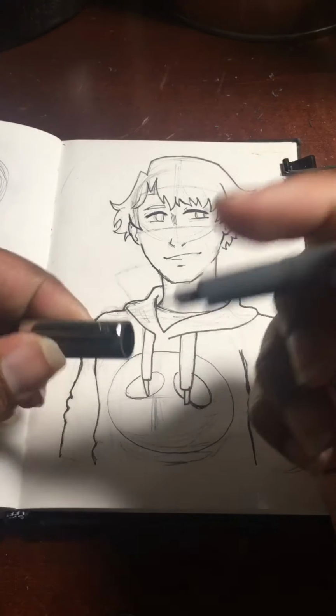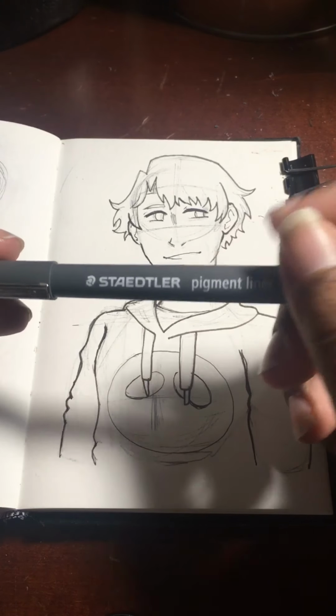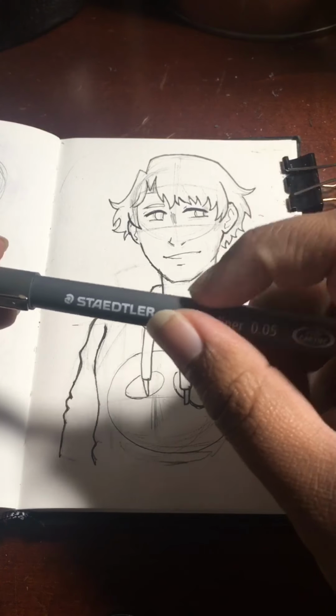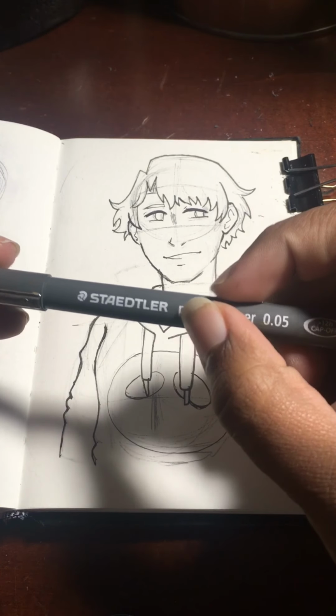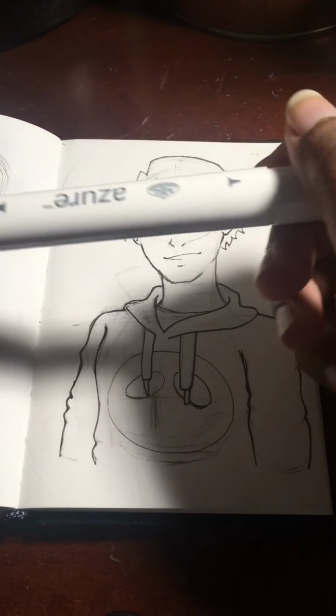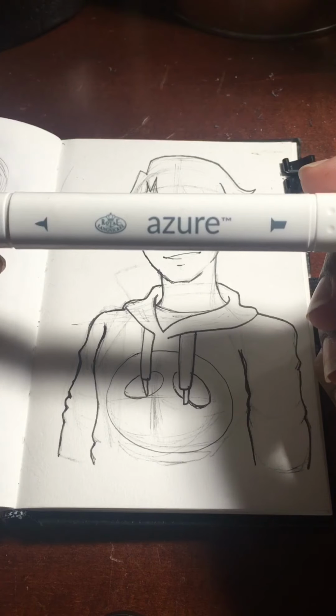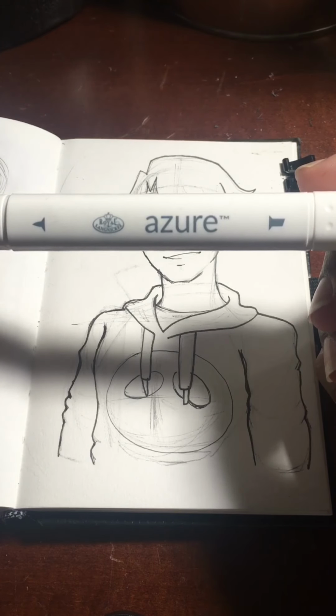Like these pens, if I remember correctly, each one is like $2.50, and that's at a local art store. And that itself is expensive. Like these markers that I have right here, it came in a set of, I believe, seven.